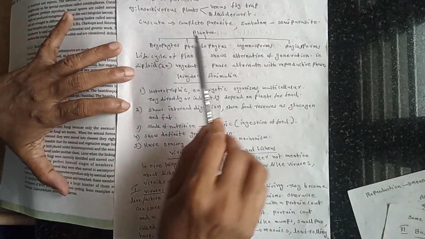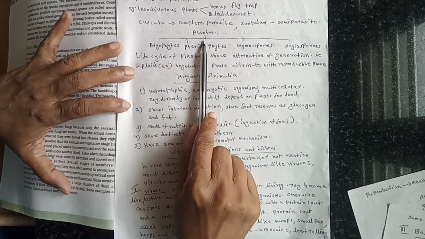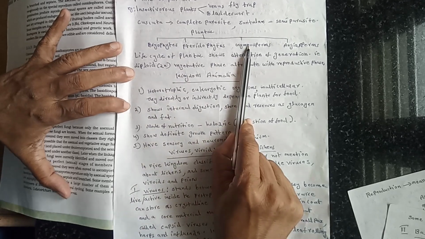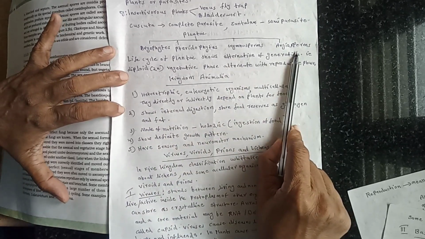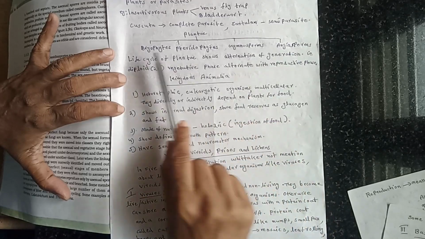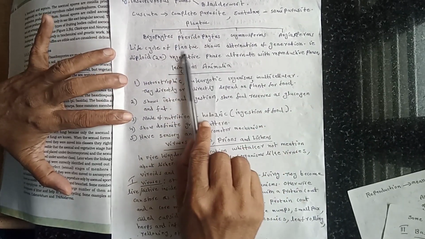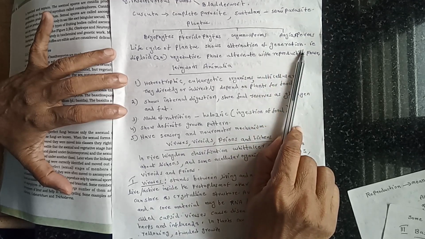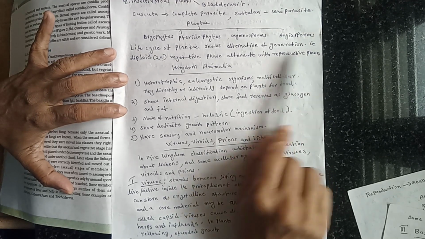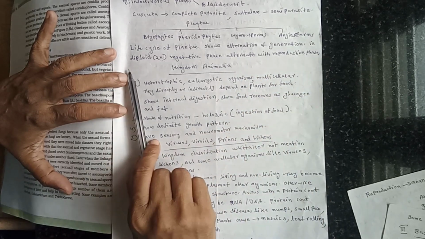Then classification of Plantae. There are mainly 4 groups. Plantae is classified into bryophytes, pteridophytes, gymnosperms and angiosperms. The life cycle of Plantae shows alternation of generation, that is, a diploid vegetative phase alternating with a haploid reproductive phase.